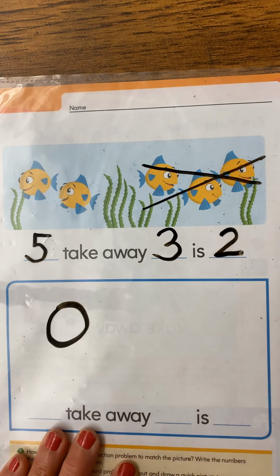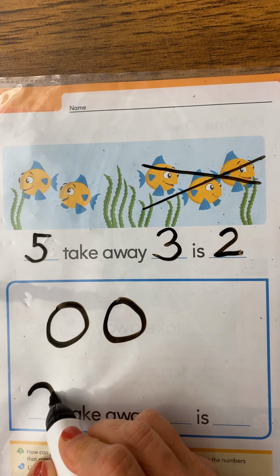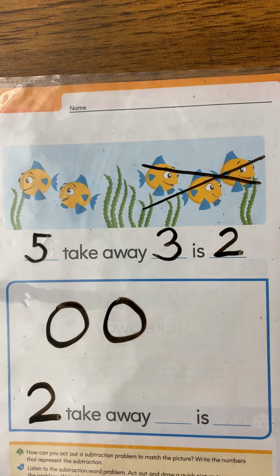1, 2. So let's write a 2. 2 rocks. Now listen to the next part. He gives 2 rocks to Matt.